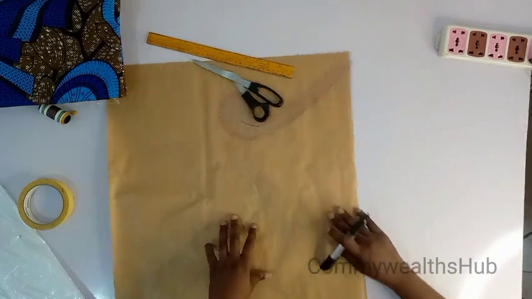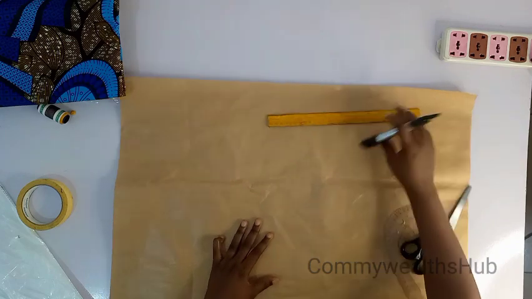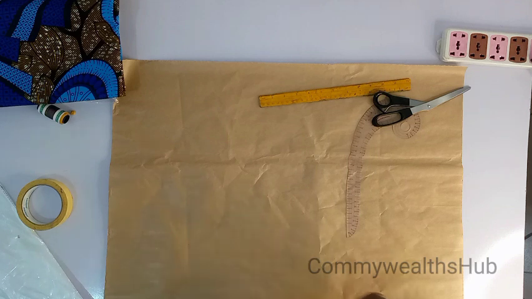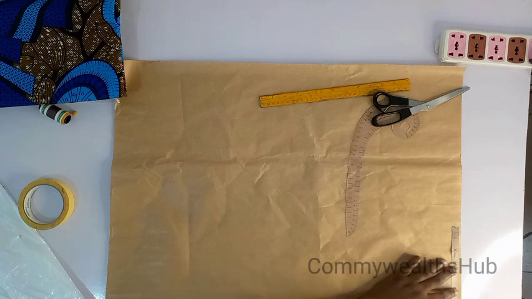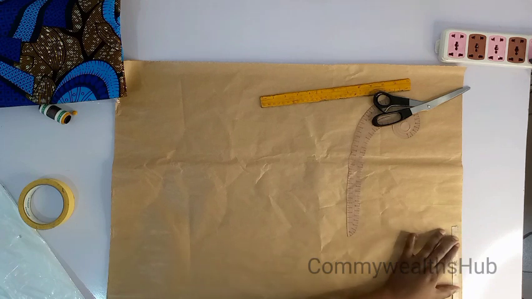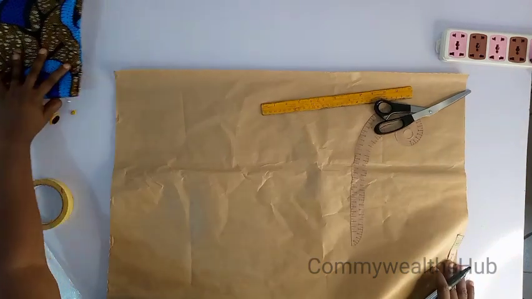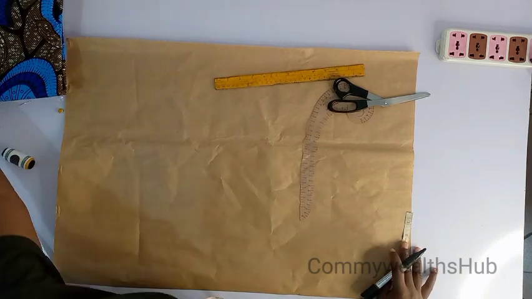Or rather, let's use this edge. So now from your starting line, you position your tape this way and measure. 14 divided by 2 will give us 7 inches, so I'm going to mark 7 inches exactly. I hope we can see what I'm doing. Let me adjust it this way.